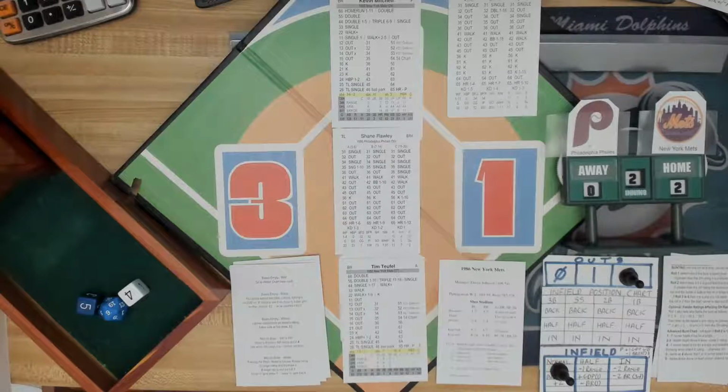Wild pitch on Rawley. I'll check that. I'm pretty sure I was right, but I'll look. Let me see here. So we want to actually score. If the D20 roll on the 54 chart is in the PB range, it's a passed ball. Okay, so it was a 4, so it's not. So it is a wild pitch on Shane Rawley. We get to do it again.